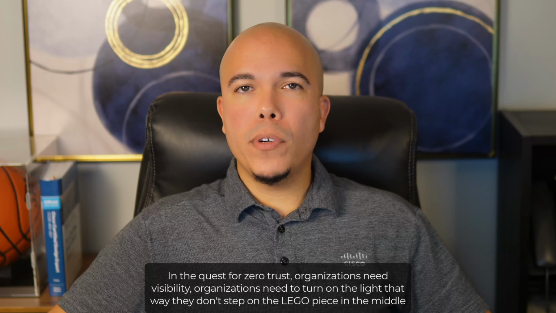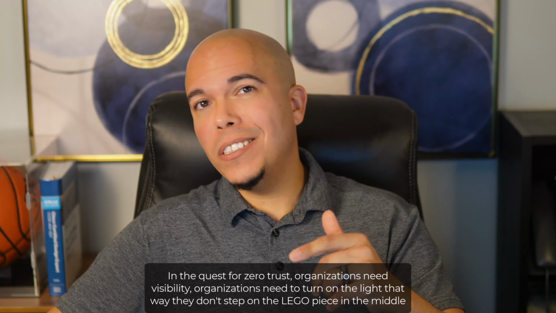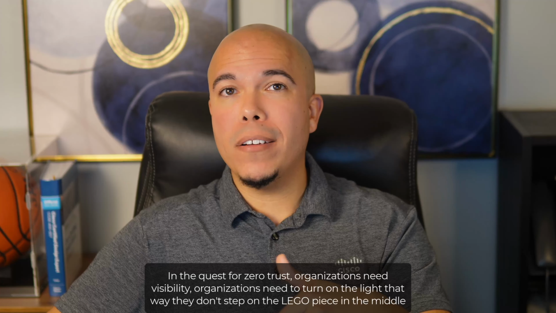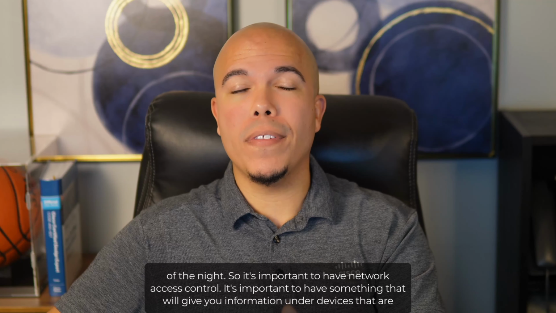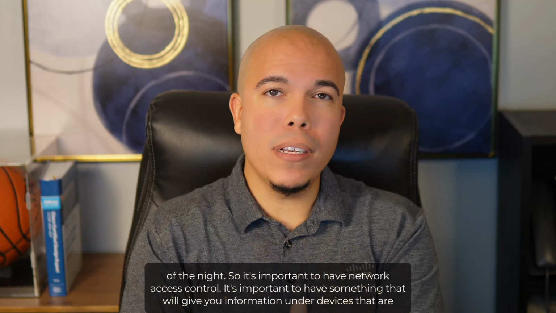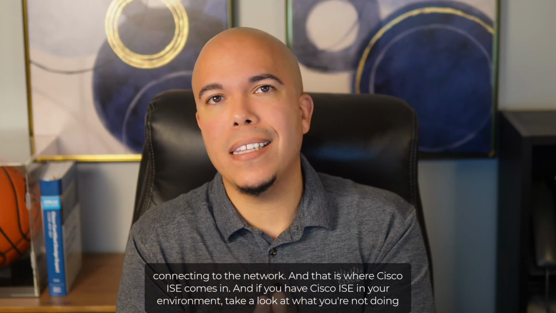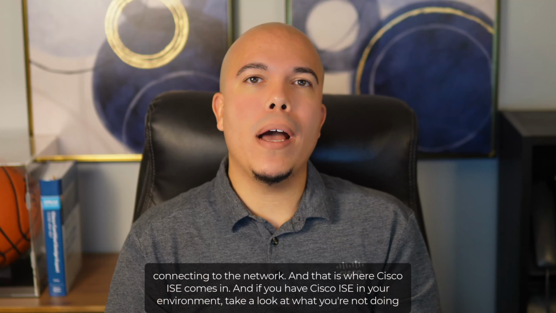In the quest for zero trust, organizations need visibility. Organizations need to turn on the light. That way they don't step on the Lego piece in the middle of the night. So it's important to have network access control. It's important to have something that will give you information on the devices that are connecting to the network. And that is where Cisco ISE comes in.